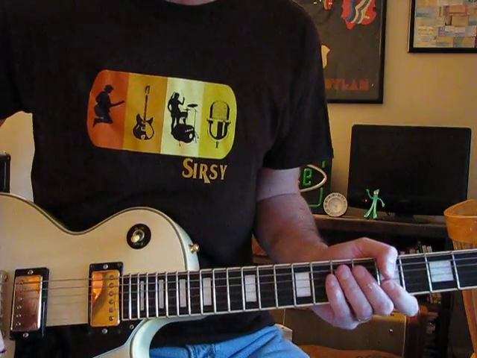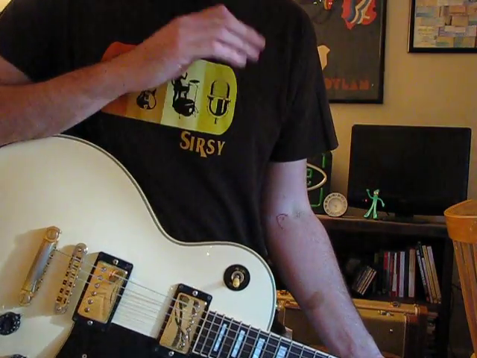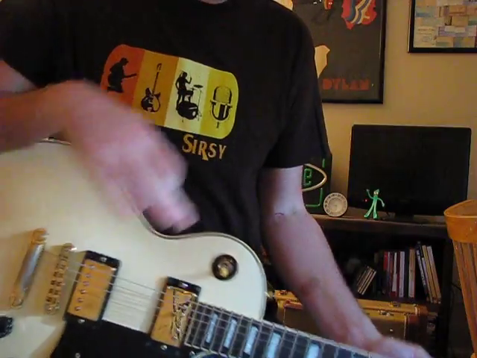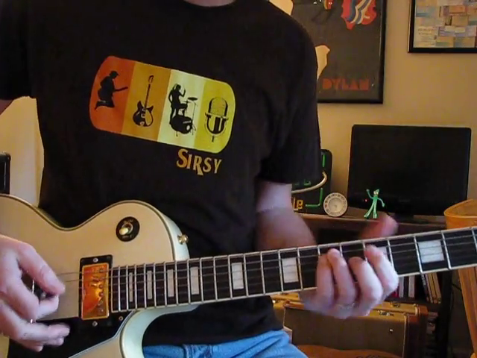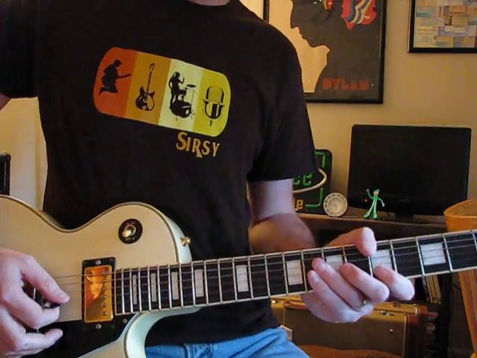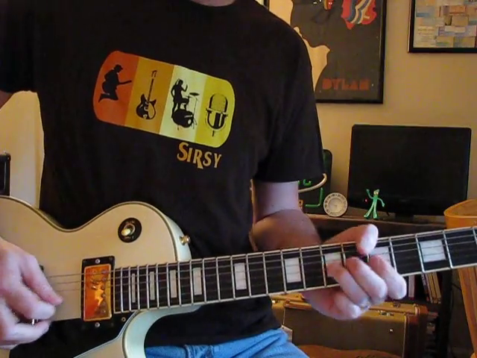The shorthand way that a lot of people think of minor pentatonic versus major is, if you were in A, up here at the 5th fret, that's where the minor pentatonic box starts.